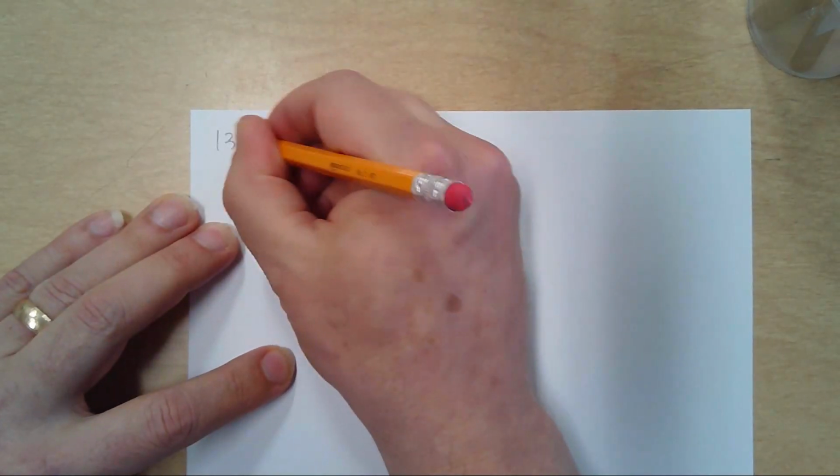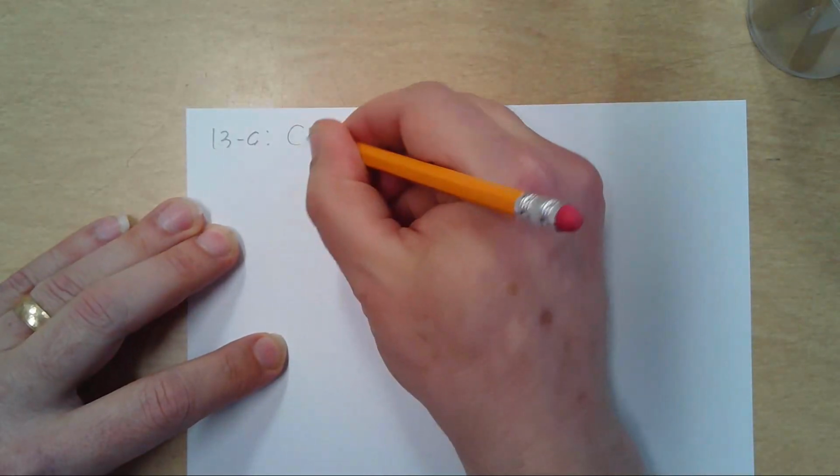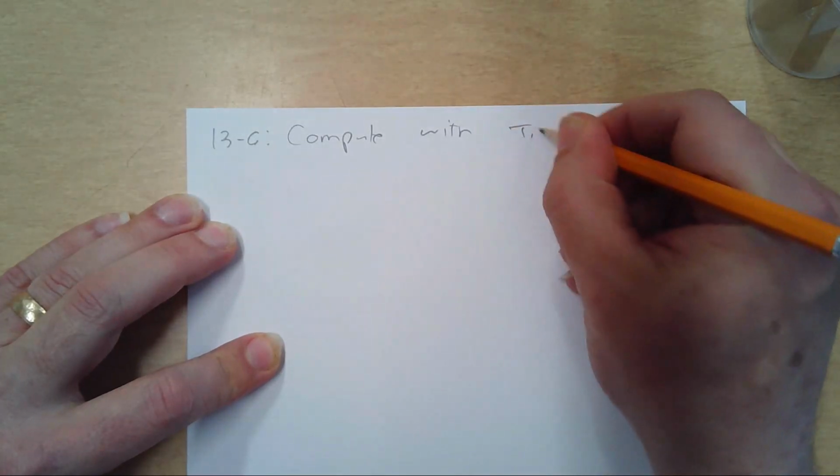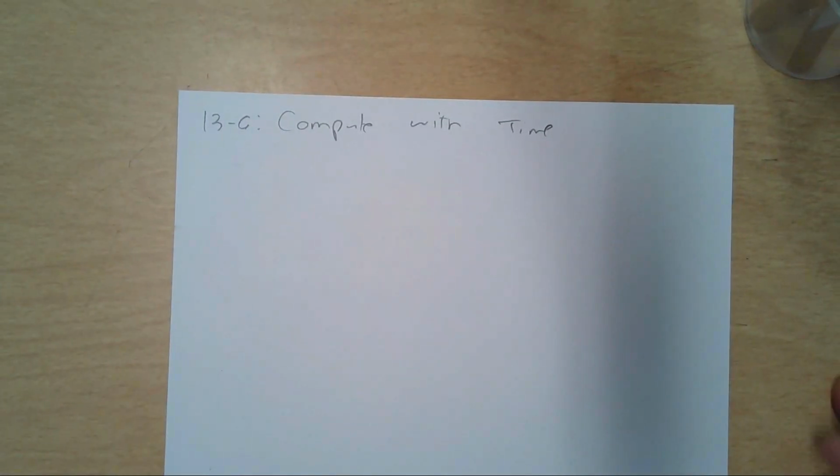All right, 13.6. Compute with time. Very little I need to tell you here at this point.